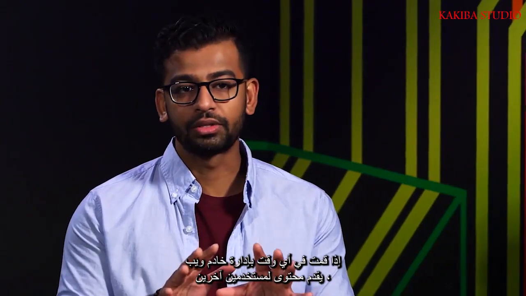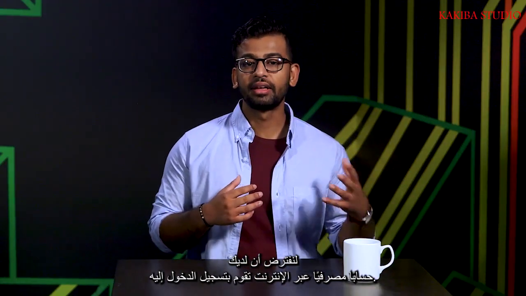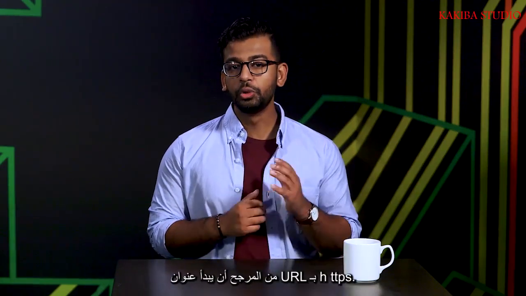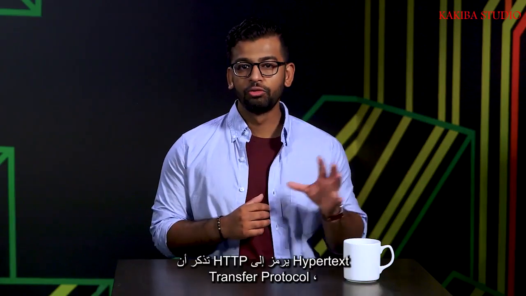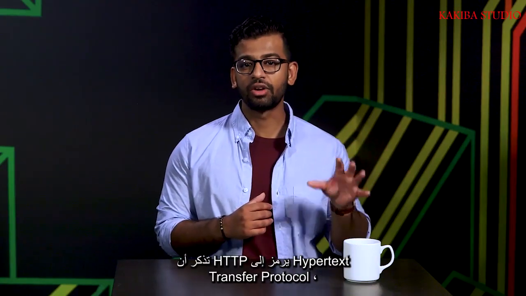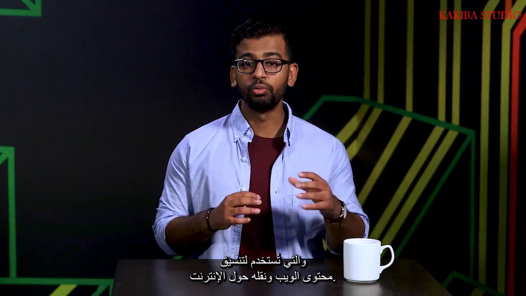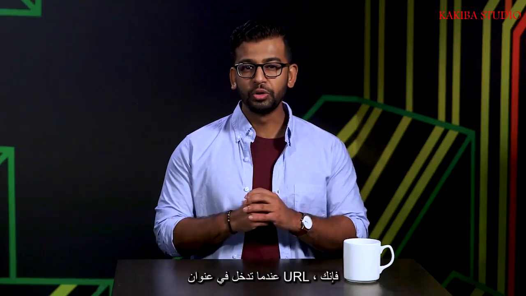If you ever manage a web server that serves content to other users, you want to let them know that when they access your website, you're keeping their interaction with you as secure as possible. Let's say that you have an online bank account that you're logging into. The URL will most likely begin with an HTTPS. Remember that HTTP stands for Hypertext Transfer Protocol, which is used to format and transfer web content around the internet. When you enter in a URL, you notice that the HTTP comes before everything else.